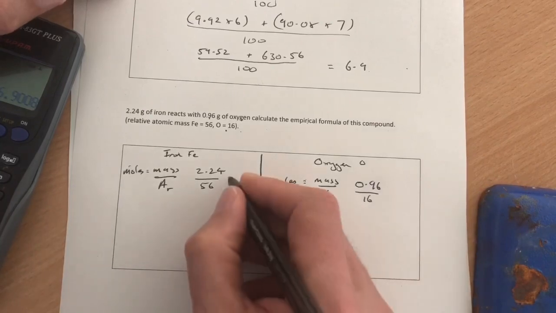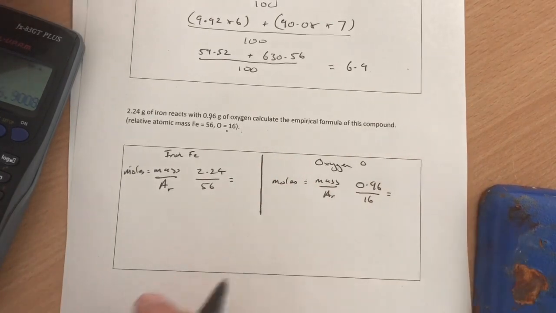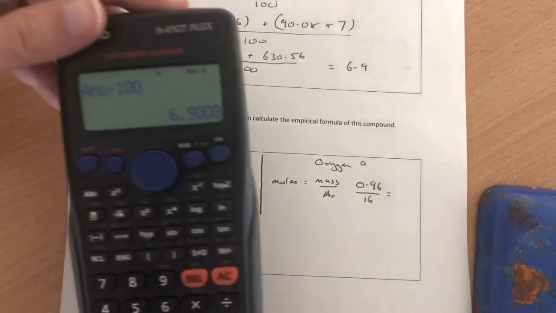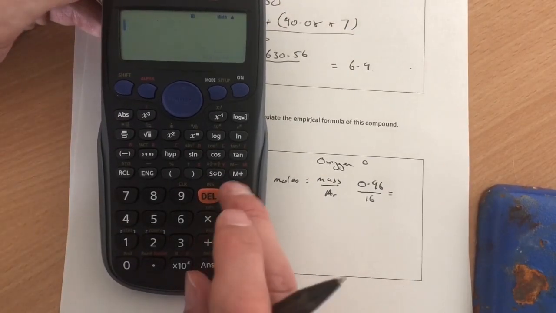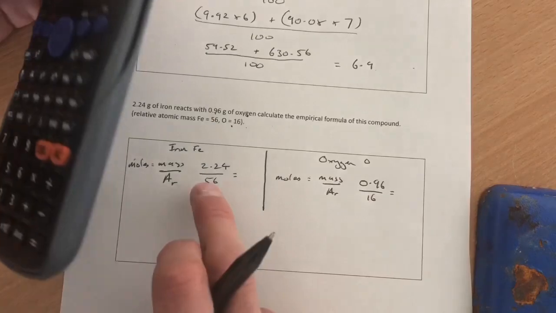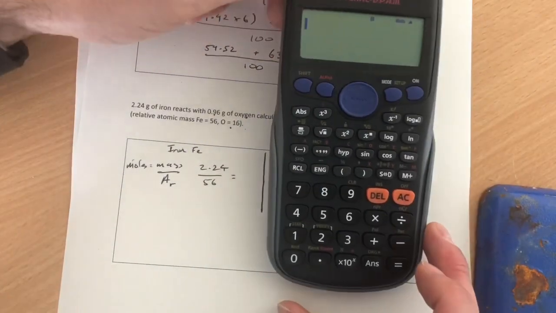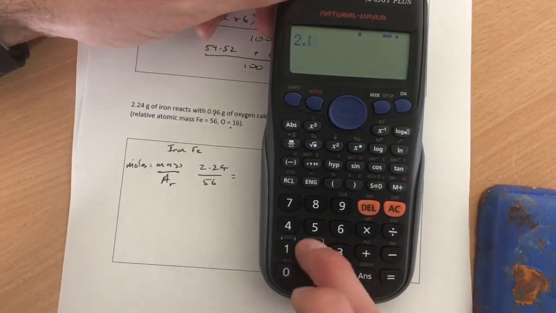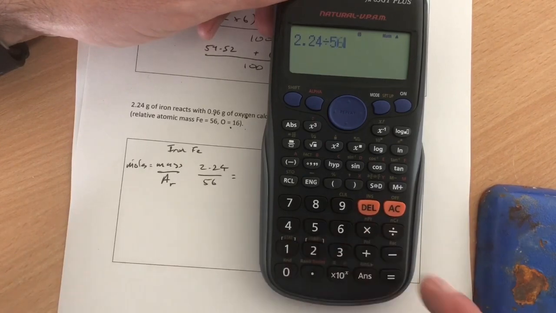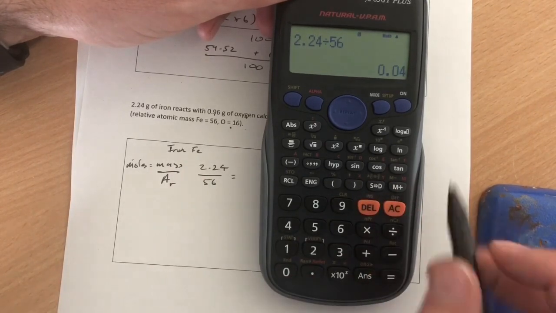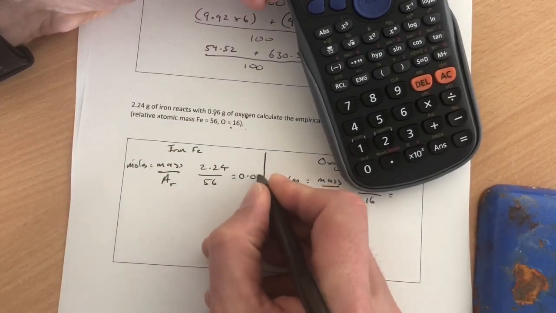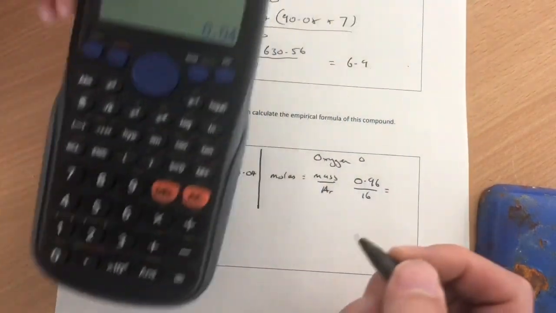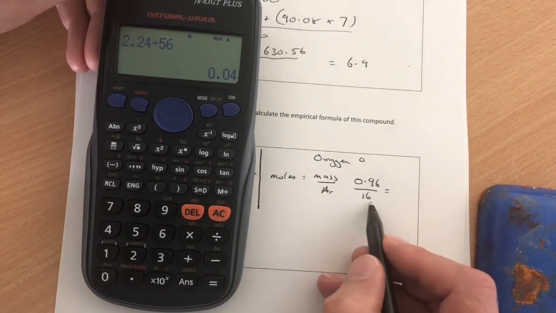Right. So we now need to work those two out, and that'll get us 2 out of 3 marks if this were an exam. So let's work those two out. Let's do this one. 2.24 divided by 56 equals 0.04. So let's write that in there. 0.04. Okay. Over here now, 0.96 divided by 16.